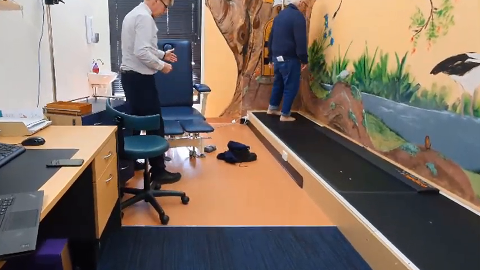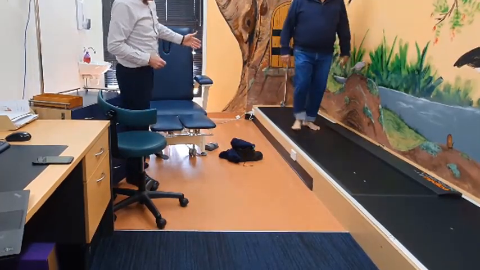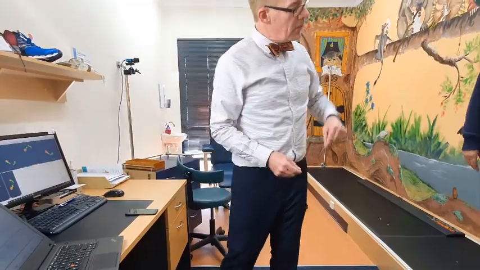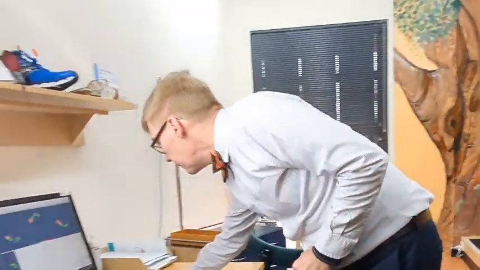In doing this, we reduce the risk of injury, we reduce the risk of ulceration and amputation and all of the bad things that go on with that.